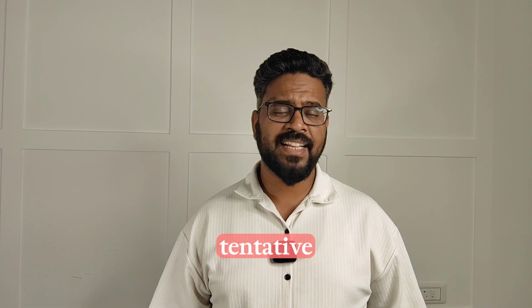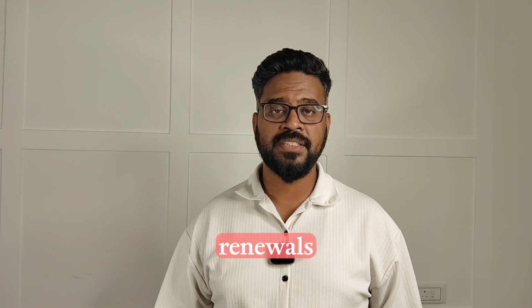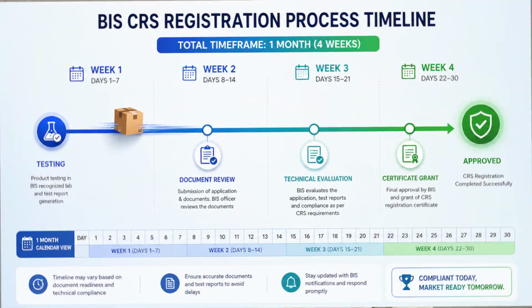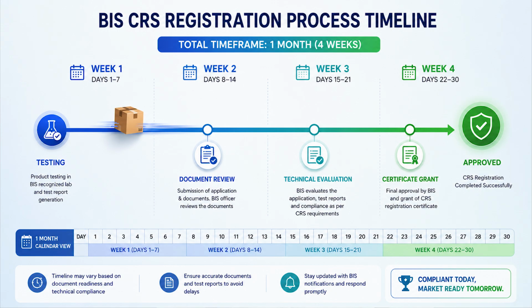time. What are the tentative timelines, renewals and the post application? The typical timeline is between 4 to 8 weeks for the test report, and then when documents are perfectly aligned, we will get the license in about 1 month's time. For renewal, make sure that you apply 2 to 3 months in advance, right? So that the process will be faster.